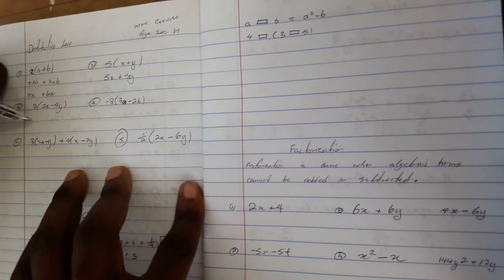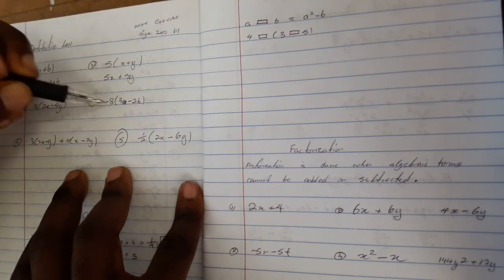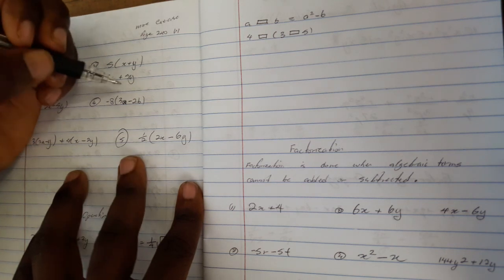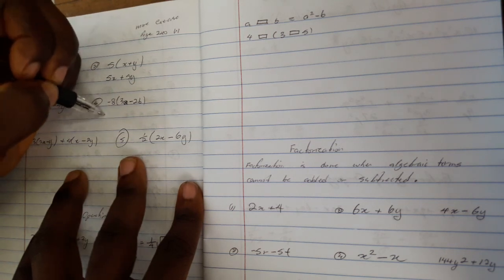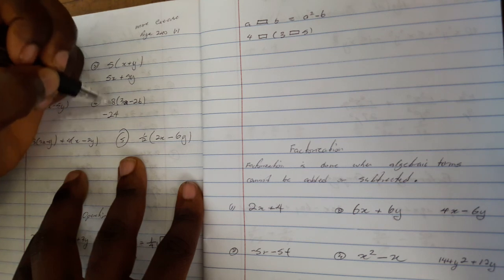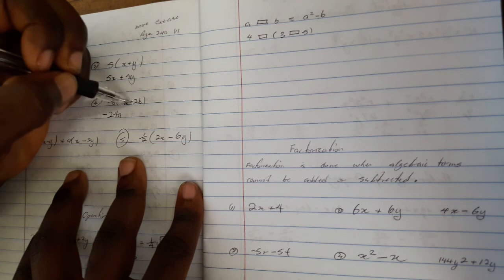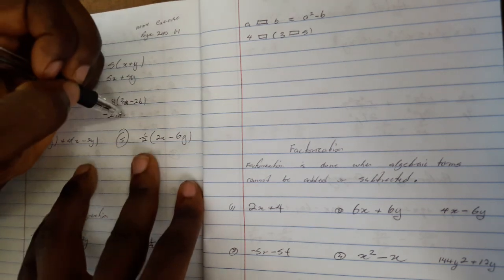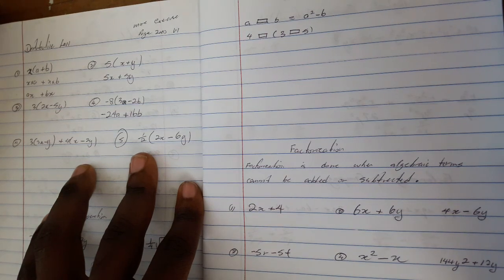3 times this will be what? Well, you can do these two. You can do this one. I'll do this one. Minus 8 times 3a. Minus 8 times 3 is minus 24. Let me put back that a. Minus 8 times minus 2 is positive 16b. Okay?